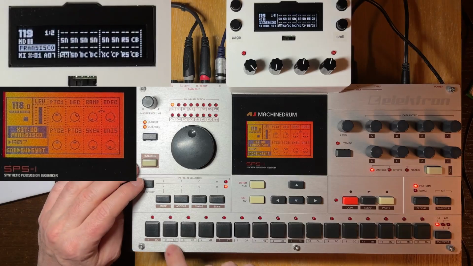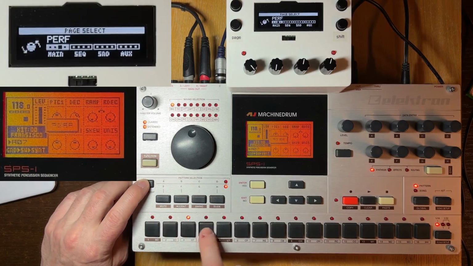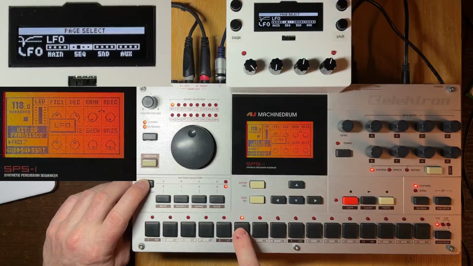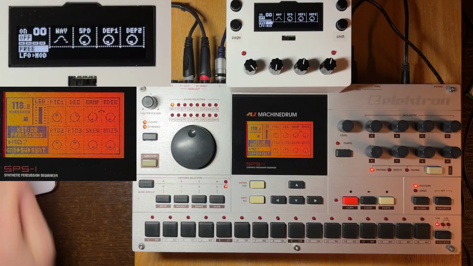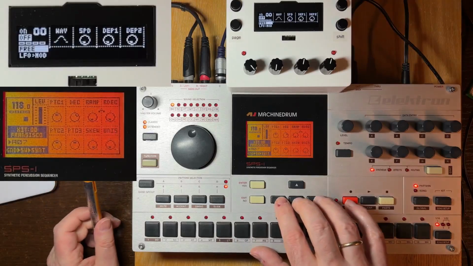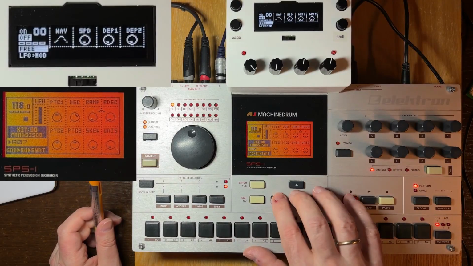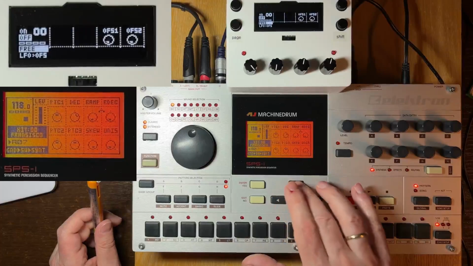Okay, so let's go to the LFO page. Where is it? Okay, so that's this one. A couple of things that we need to remember first. Okay, so I think we can browse the parameters. How was it? Okay, right, okay.